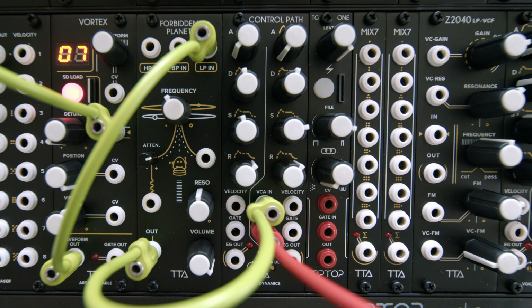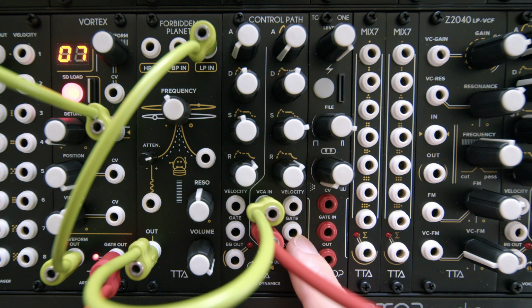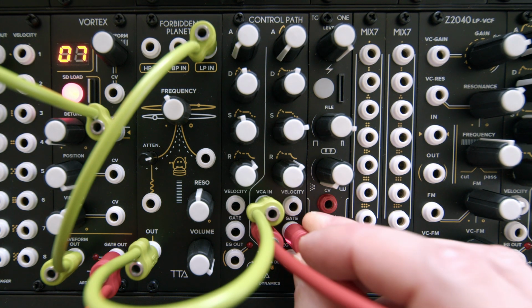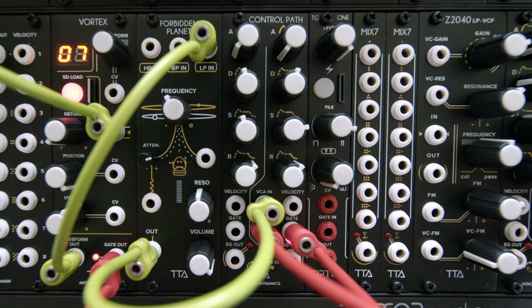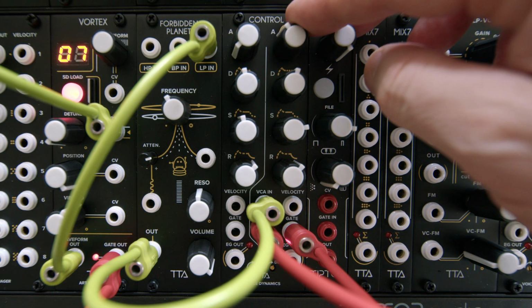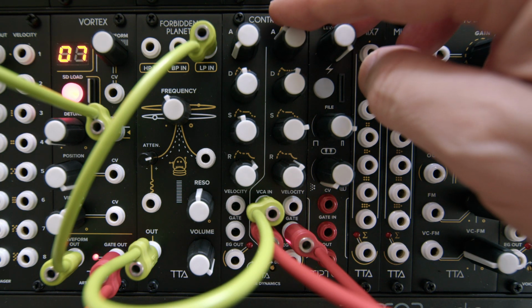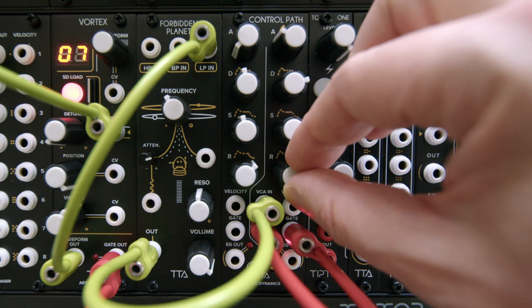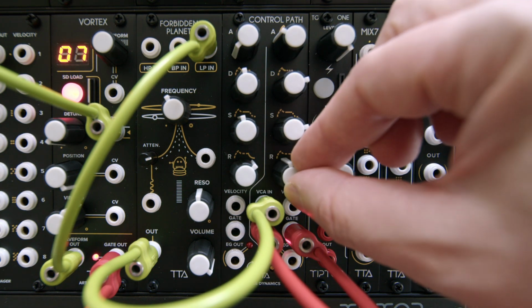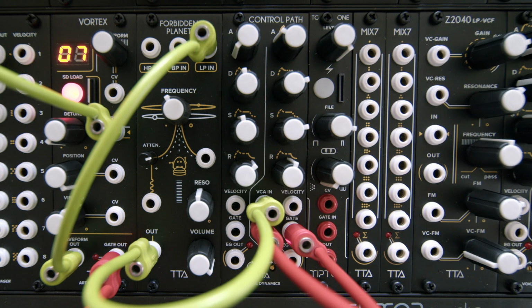Now let's do the dynamics, and for that we're going to take the gate out from Vortex, and we're going to plug it into the gate in of the VCA envelope. Okay, and we can already see the notes. If we open the audio, you can hear the sound. You can obviously shape it however we like. And then we can use the second envelope to control the filter.